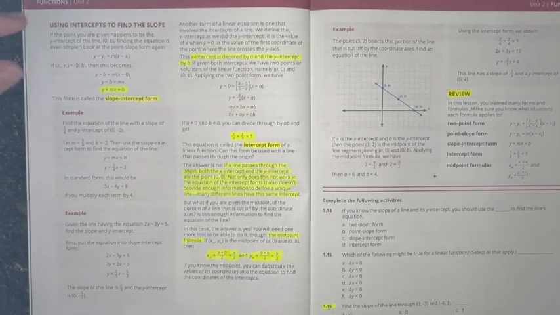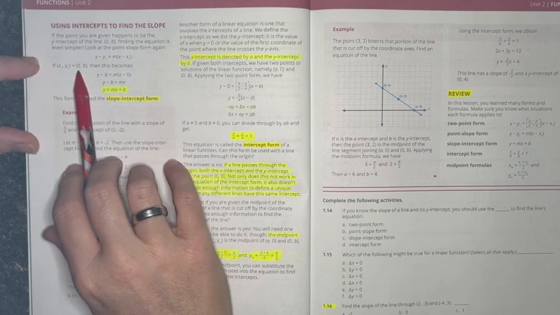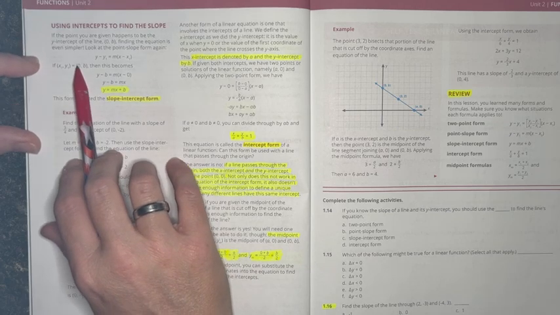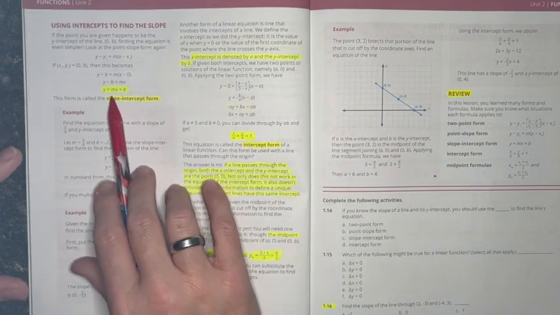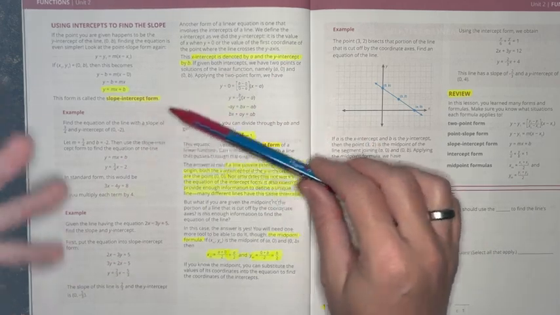So at the top of page 12, it says using intercepts to find the slope. It says if the point you are given happens to be a y-intercept of the line, finding the equation is even simpler. So if they give you the point (0, something), you can just simply plug it right into the slope-intercept form. So let's take a look at what that means.